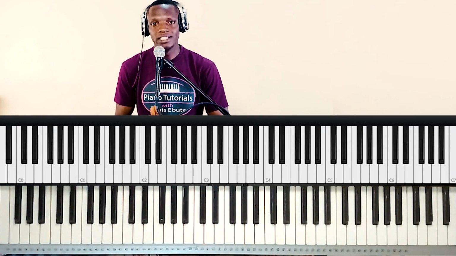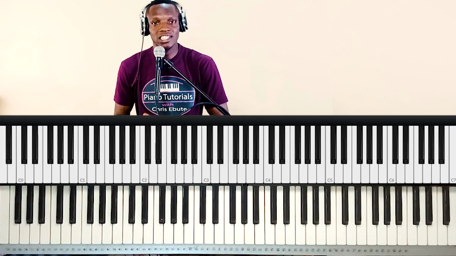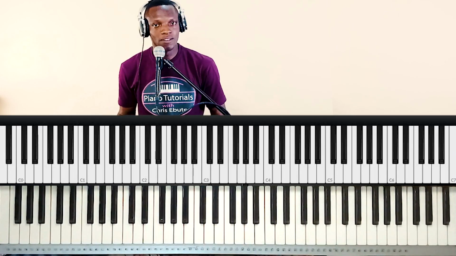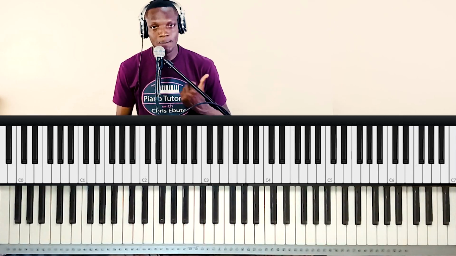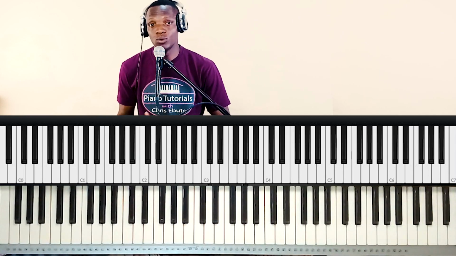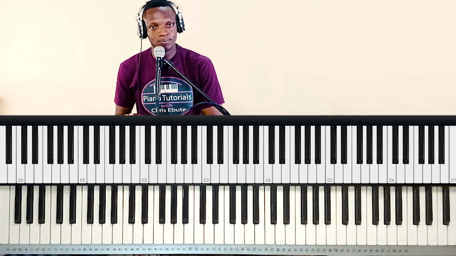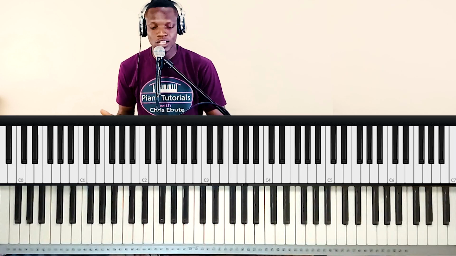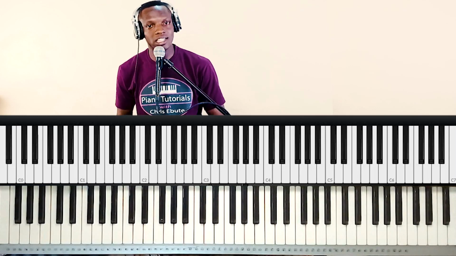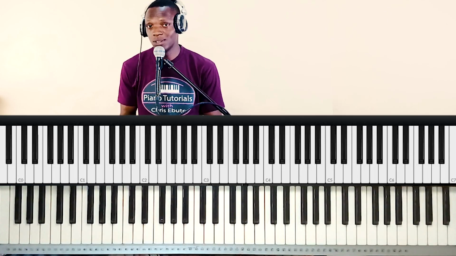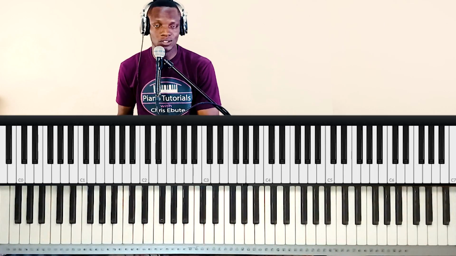Every degree of the major scale has a chord built on it. The chords built on every degree of the C major scale, or any major scale, are what we call diatonic chords. I talked earlier about diatonic notes, the notes that belong to a particular key. Diatonic chords are also chords that belong to a particular key. Like I said, every degree of the C major scale has a chord built on it, and those are the diatonic chords we're going to look at.